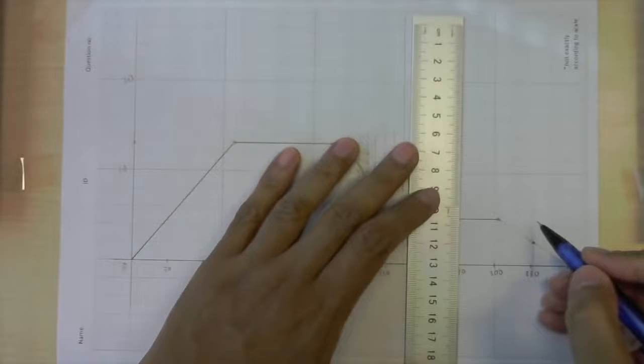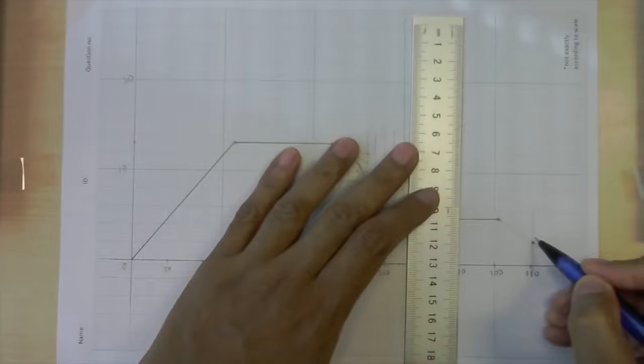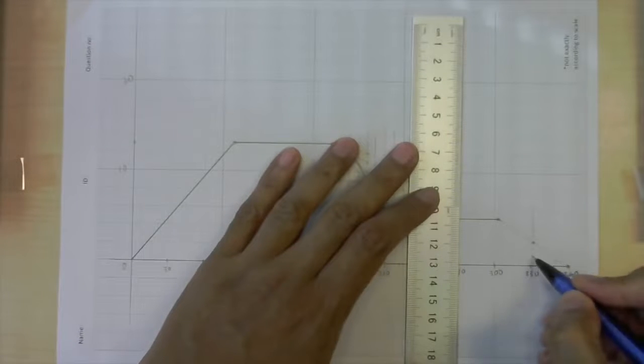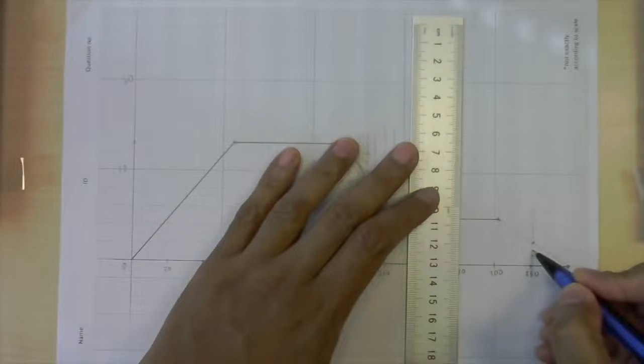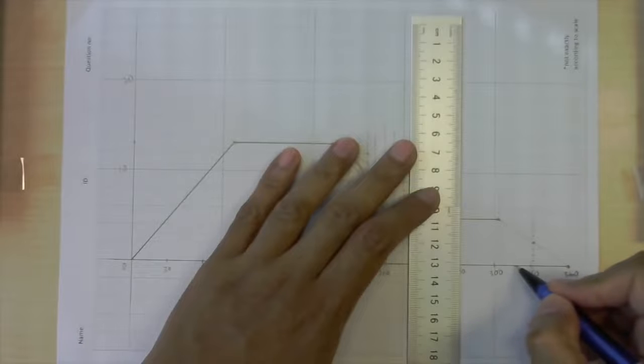So we have to basically divide by 4. We can estimate really. Same here, we can divide by 4.